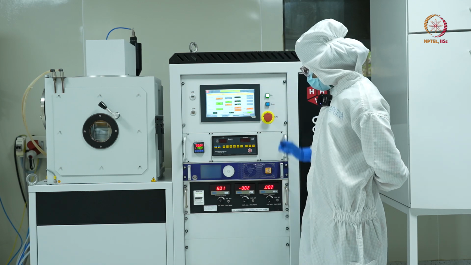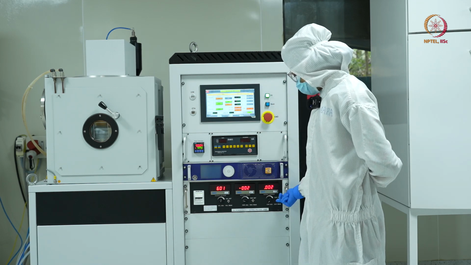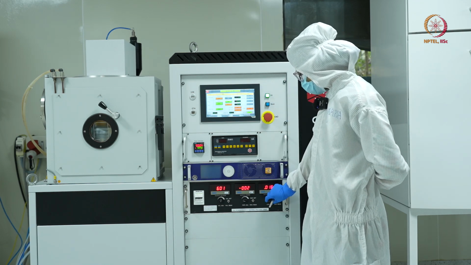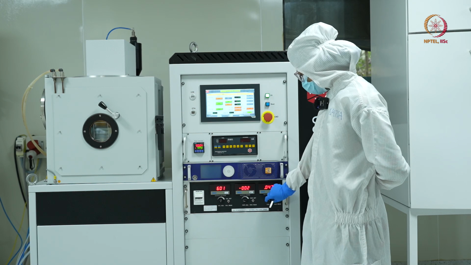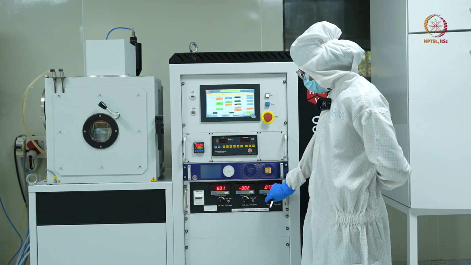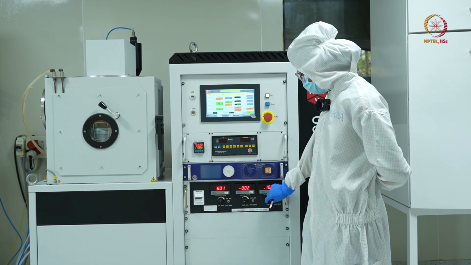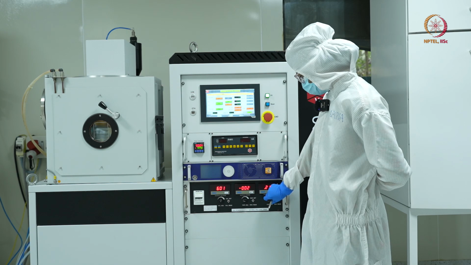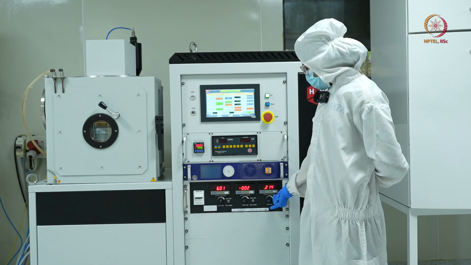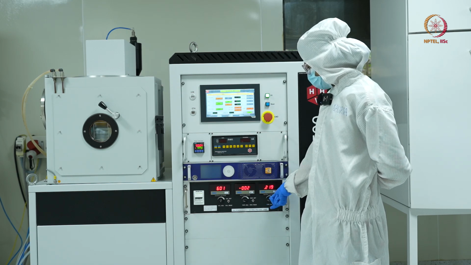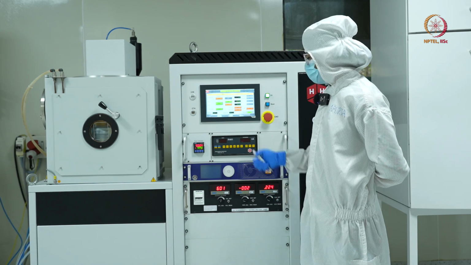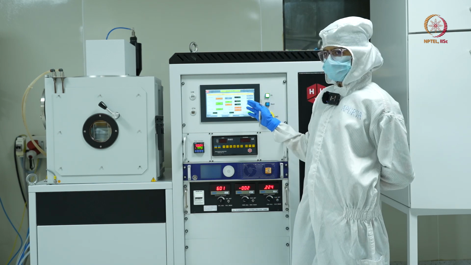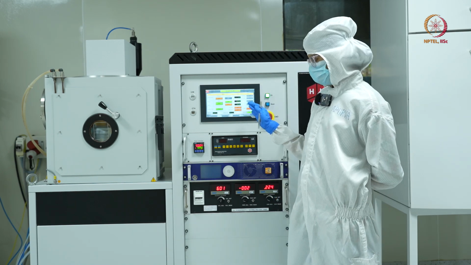Once I have done this, I'll set my current to 0.5 amperes. As I'm increasing my current, there are chances that the plasma will strike with the 10 SCCM gas flow.